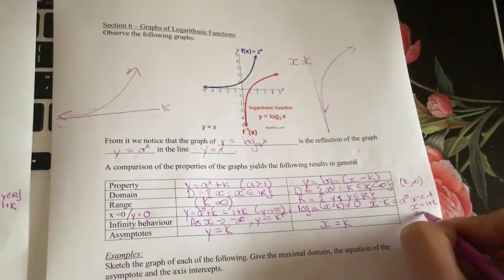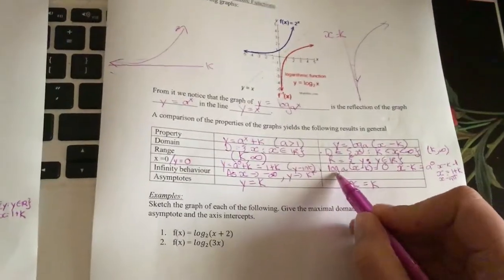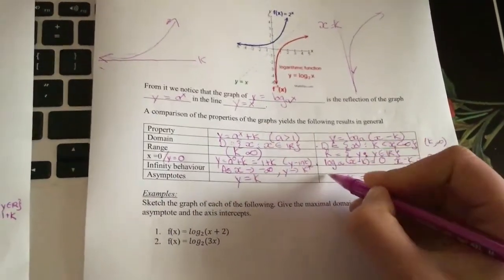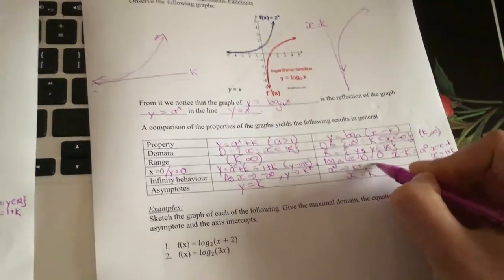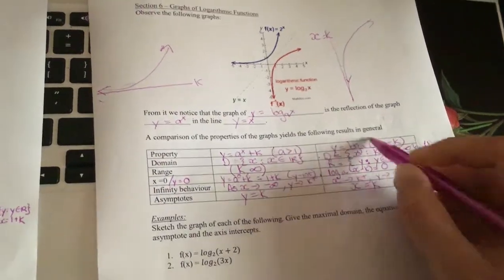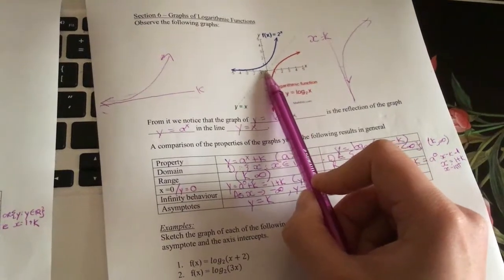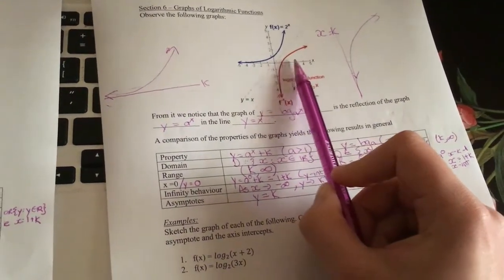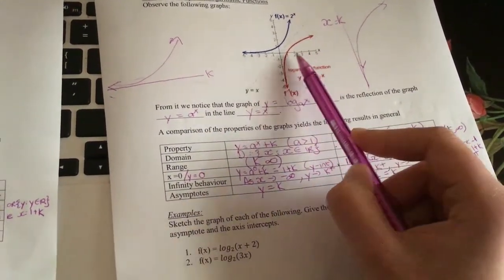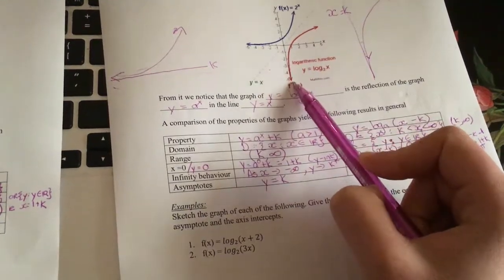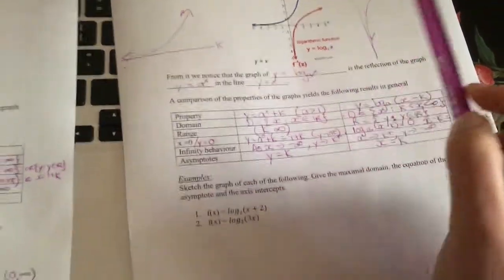So can you see that the behaviours are sort of the same, but they're just reflected for x instead of y? And then finally, we have our infinity behaviour. In this case, as x approaches k from above, y approaches negative infinity. Let's have a look at the graph here. As x approaches k from above, or from the right in this case, y approaches negative infinity down there.